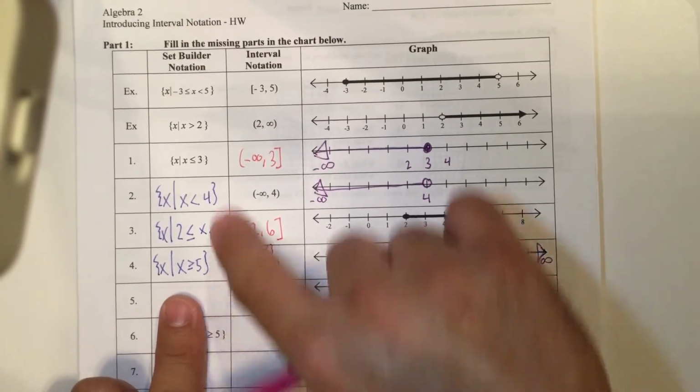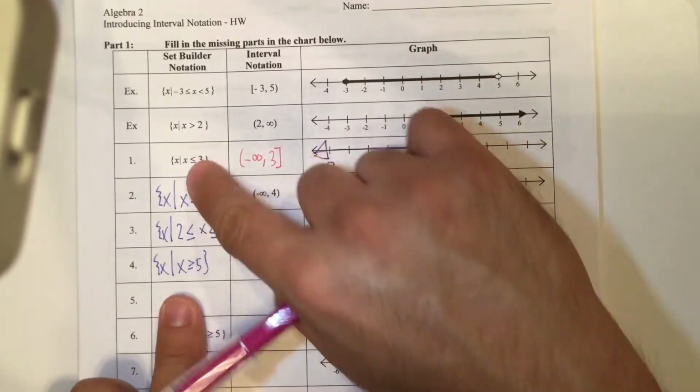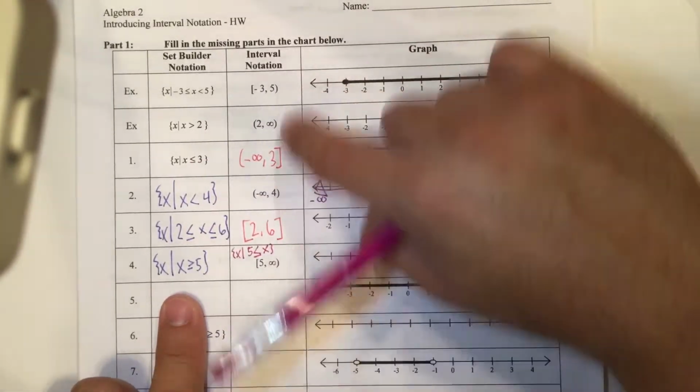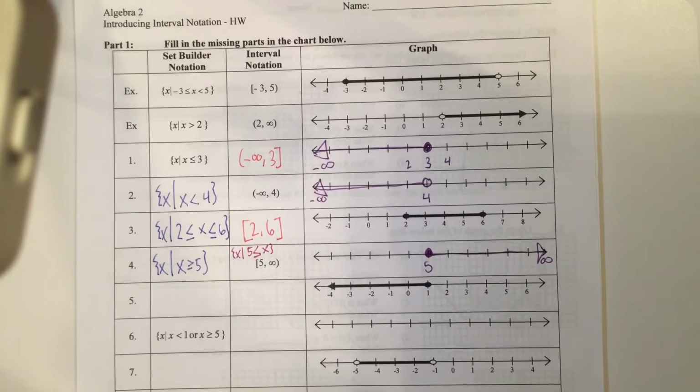Just notice on these right here, there's never going to be infinity on set builder. The infinities are only allowed in interval notation. All right, let's move on.